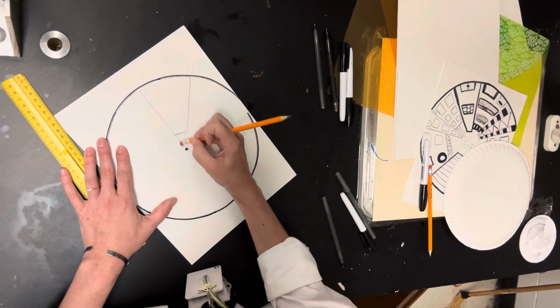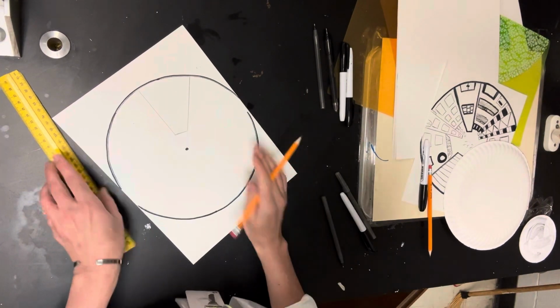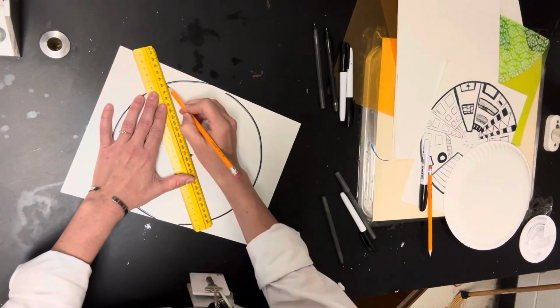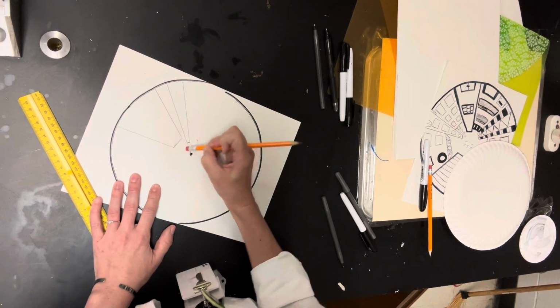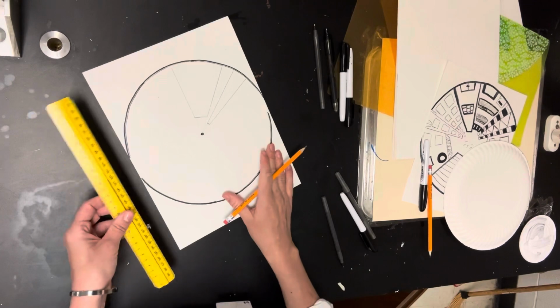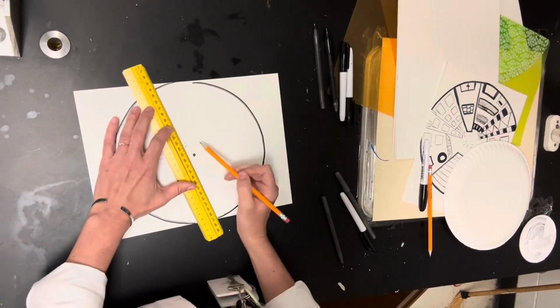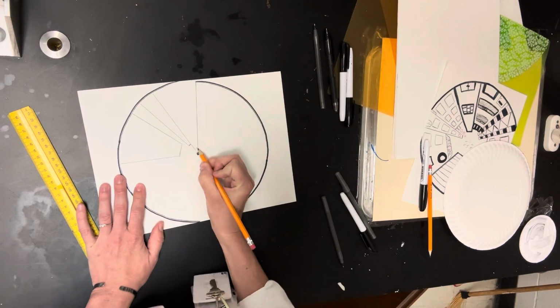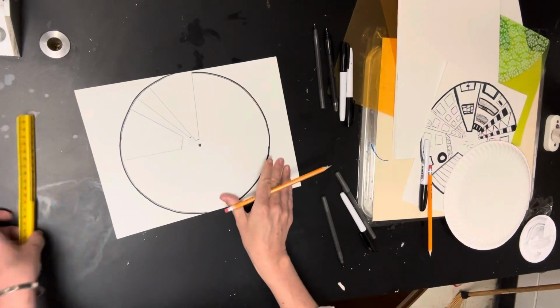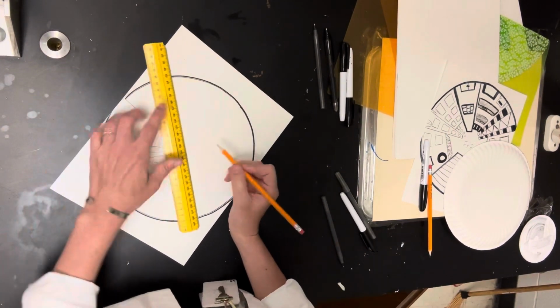Then I am drawing my buildings. These are just lines towards that vanishing point with a ruler. That dot is the vanishing point. And then I'm erasing my construction lines. Those are lines I use to help me draw, but I don't need them in the final product. We call those construction lines.